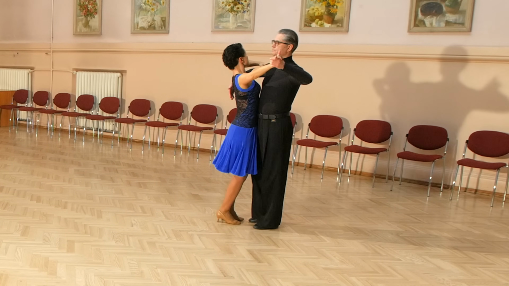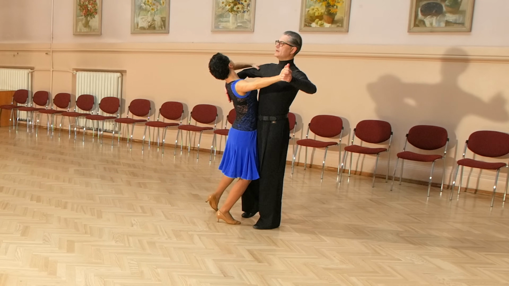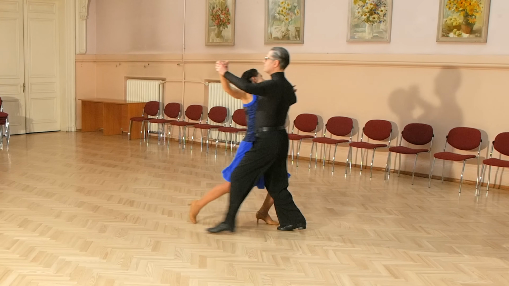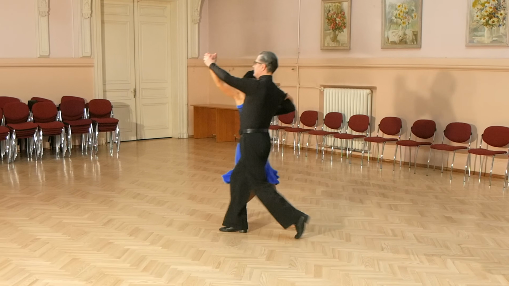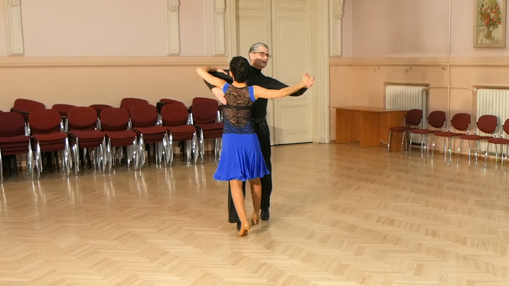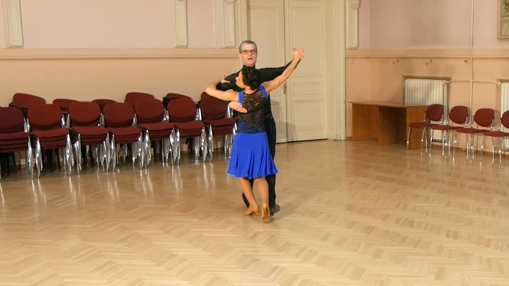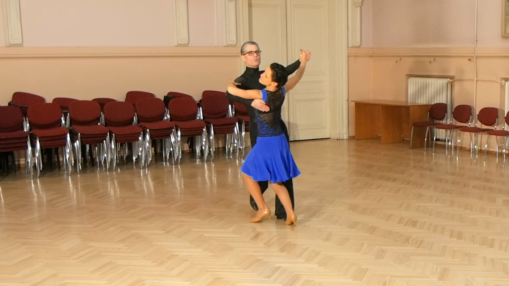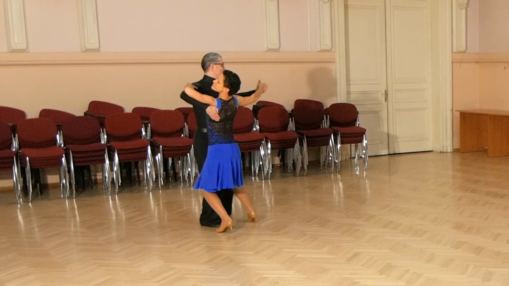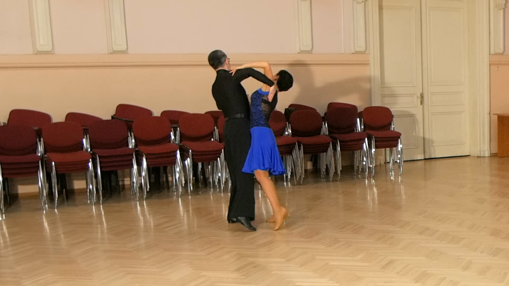Let's look again. Lady's steps. She starts with left foot, back, back, back in CBMP, back, close in heel turn, forward, forward, back, to side, forward outside partner, forward, to side, and sway to right.